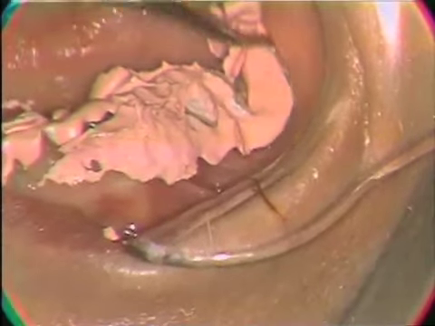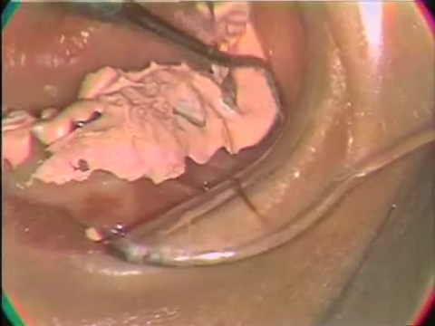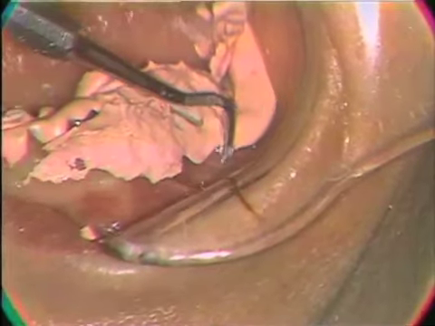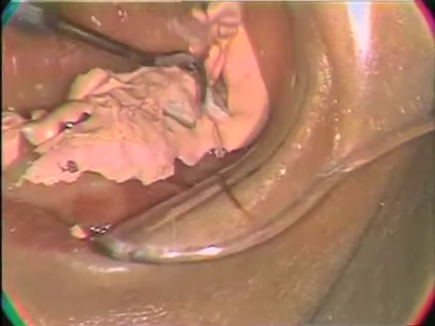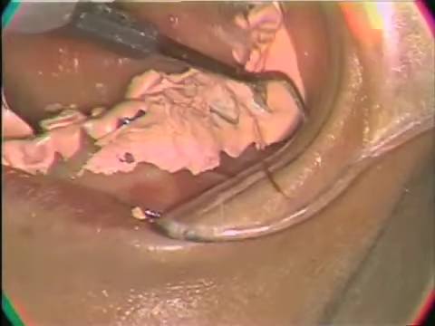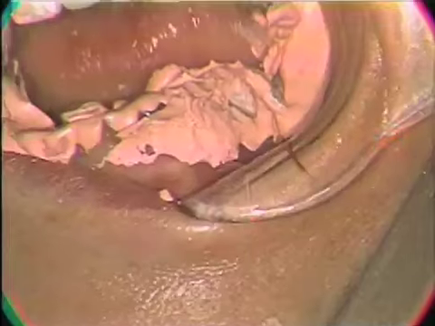If it looks like you have a void in that area, it is well to go ahead and add a little mix of the material right at this time. So you can correct the peripheries if you want to before you take the impression out of the mouth. So examine the peripheral areas that you can see. It looks like we've got a good roll on that area.